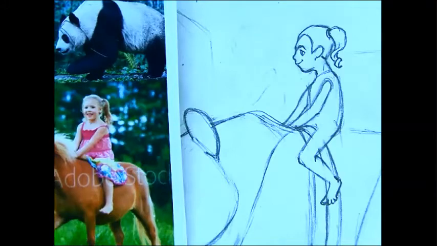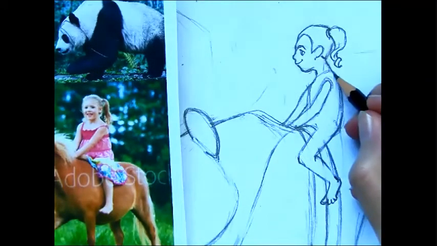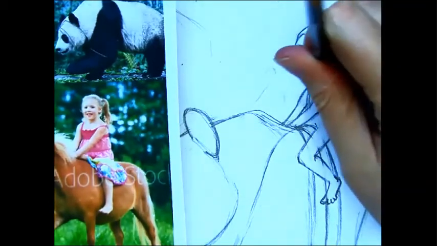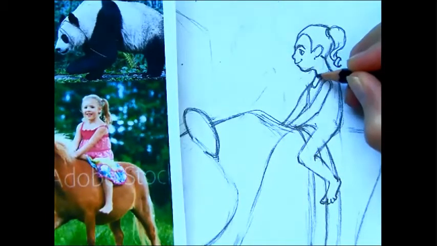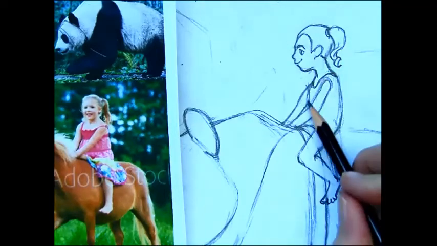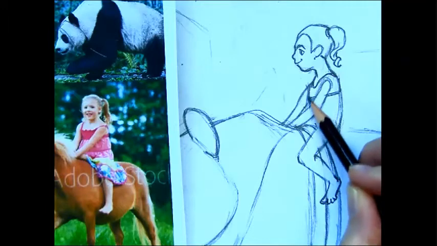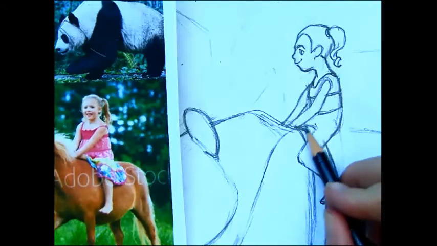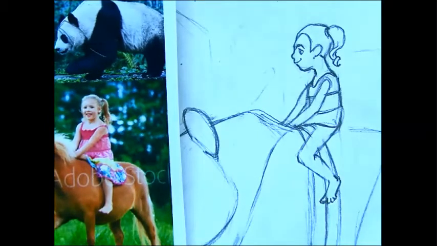Then we'll give her a little dress, kind of like the dress right in our reference. So I'm just going to put a neckline over the top there. And she's got different colored sections, so I'll separate out that section, that section, that section. And then we're going to do something a little bit like the flag.